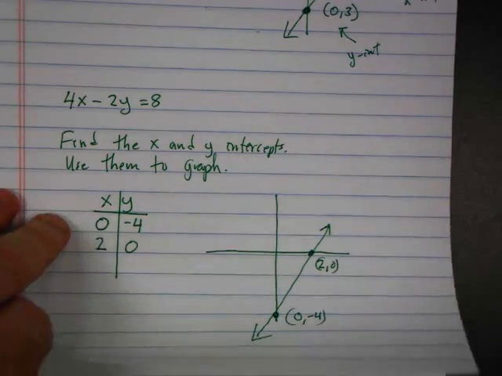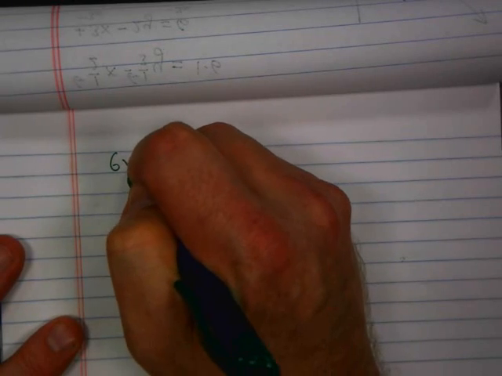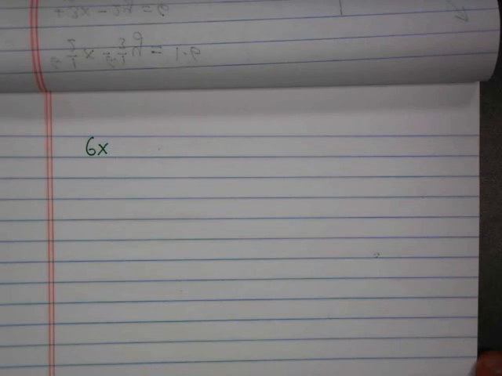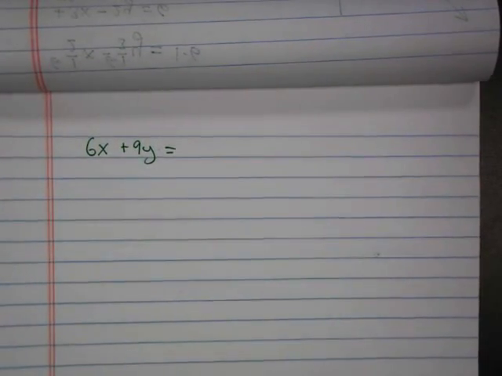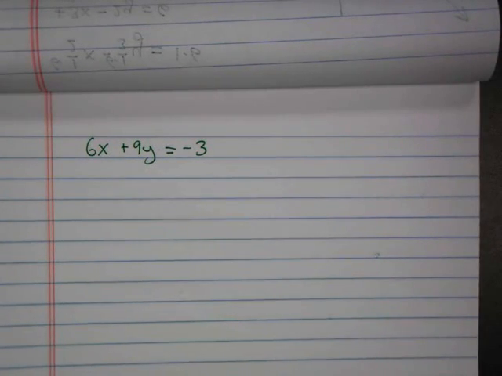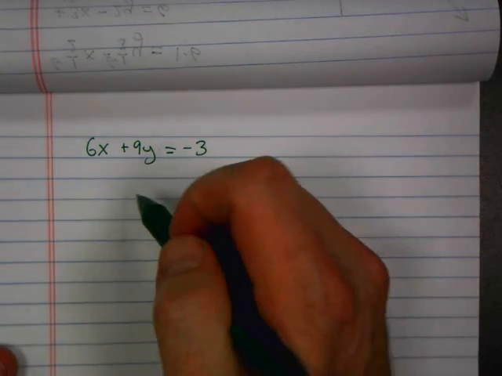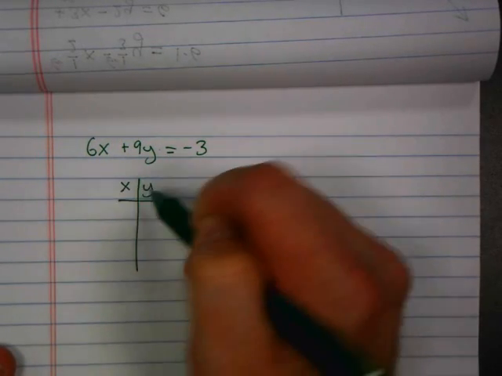All right, let's try another one of those. Give me some numbers. 6. 6x. Funny that you both picked the same number. Give me another number. 9. Plus or minus? Plus. Plus 9y equals -3. All right, you didn't pick the greatest numbers in the world. You'll see why in a second, but that's okay. Same directions. I want you to find the x and y intercepts.